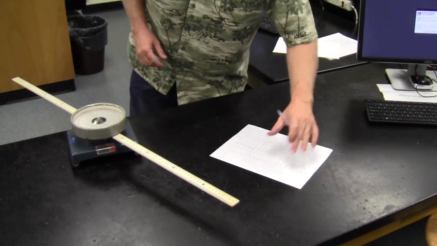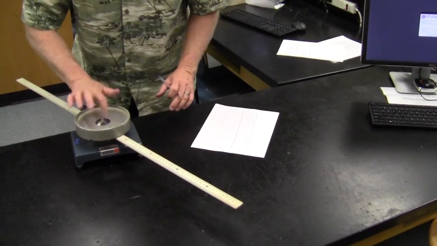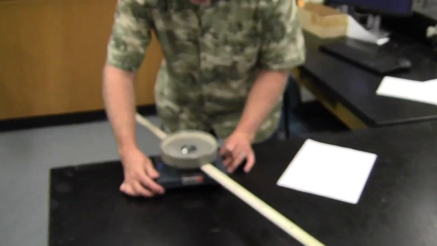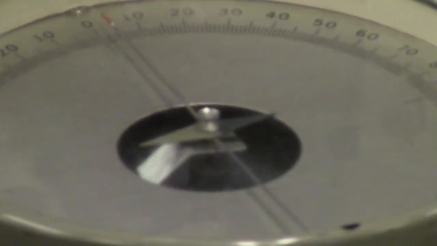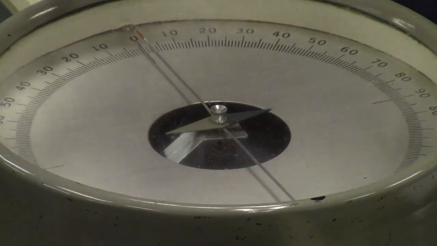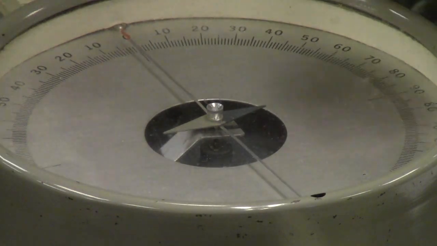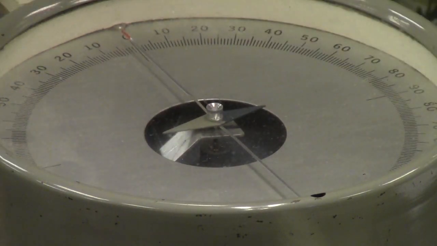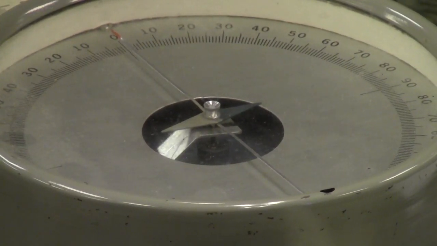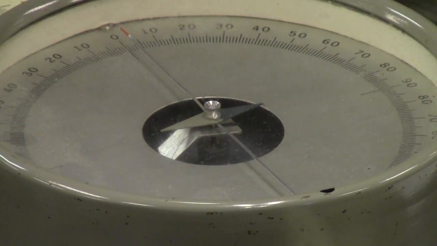Now, maybe I can stay out of the camera. I'll stay on this side. And then let me just kind of align it. Let me just tap it. Let me turn it so that we start off with the compass pointing magnetic north, or at least, if it's not magnetic north, it's the same as the background.